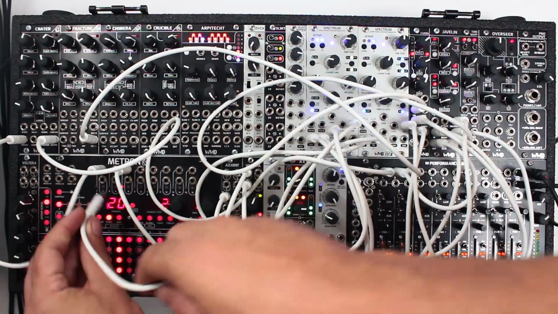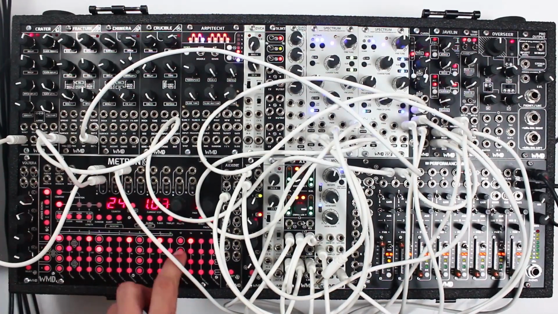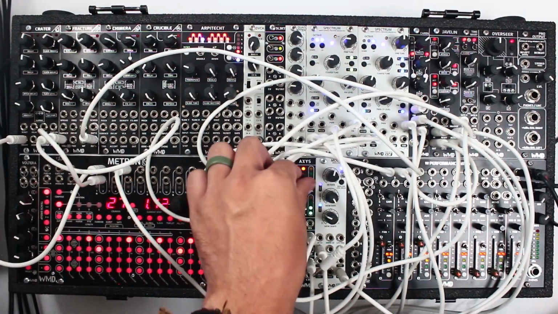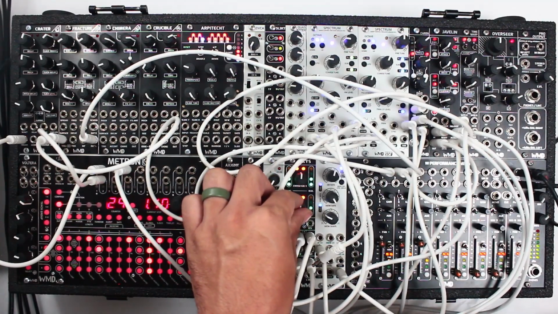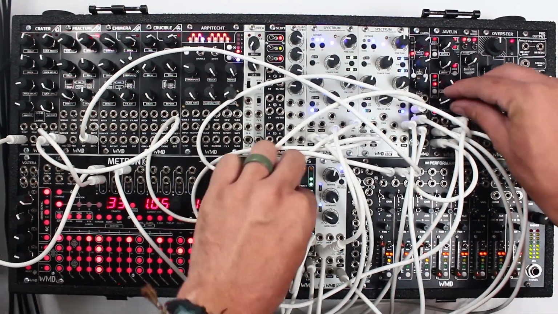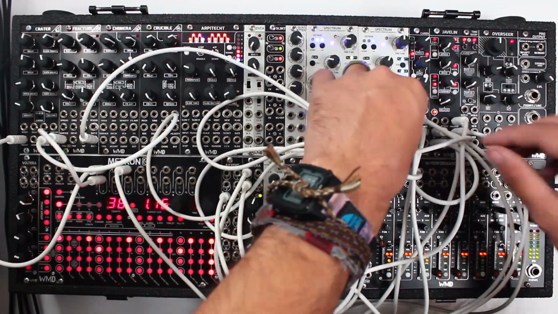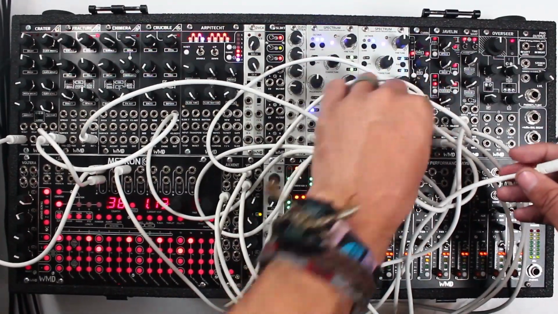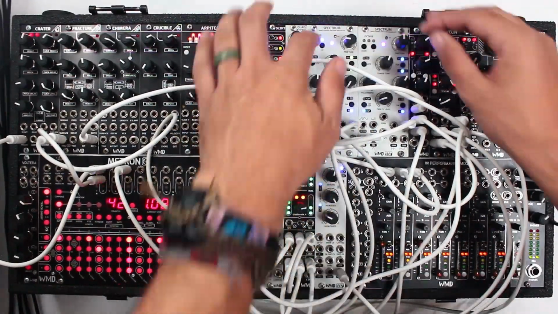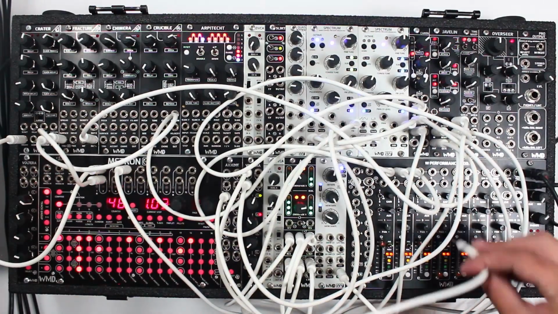So now we're just going to add a fracture and give it a gate here, and then some volume. That fracture just kind of reinforces what we've got going on here.